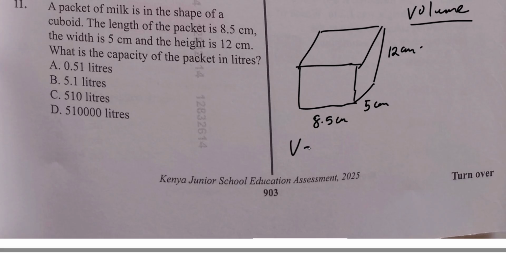So volume is given by cross-sectional area times length. For this case it is height. So let me just use height and not confuse it with length. So our cross-sectional area is the length times our width, which is this one.